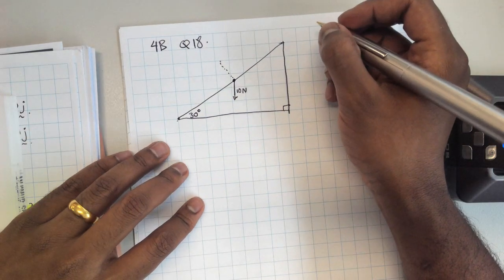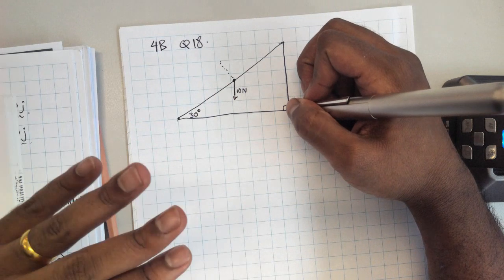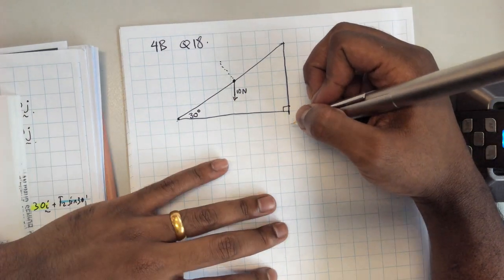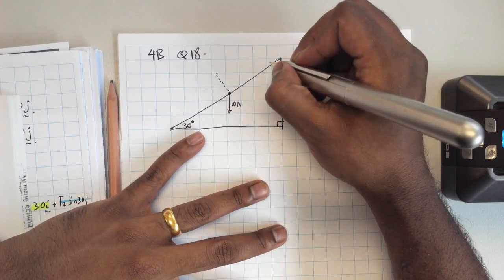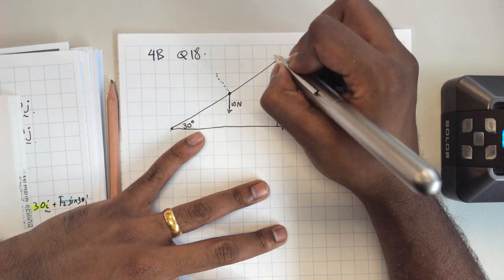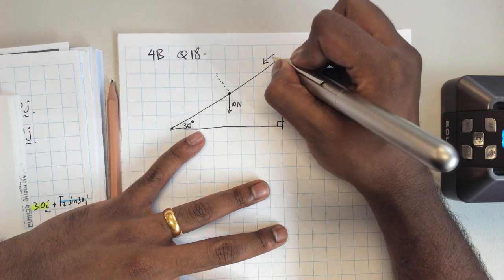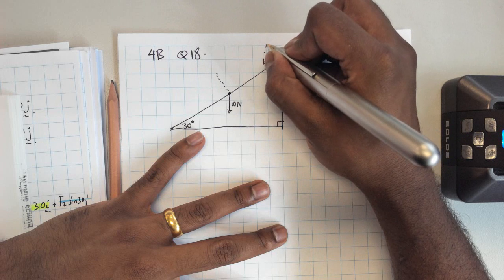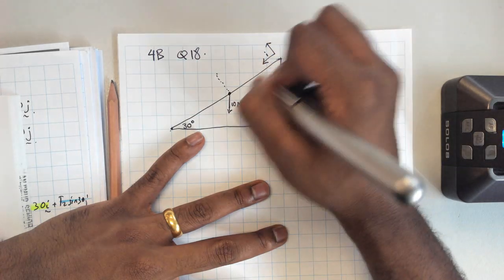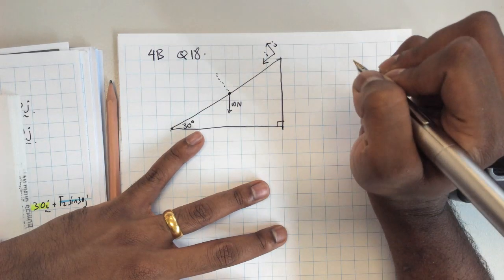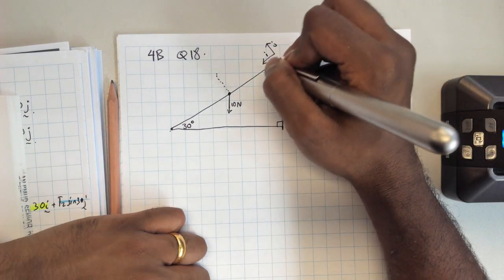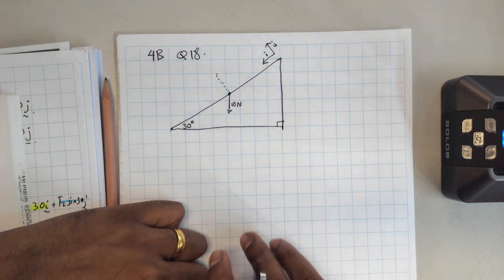And they've said, hold on, we don't want the I's and J's to be horizontal and vertical. We want the I to go this way and the J's to go that way. So the I is parallel to the slope and the J is perpendicular.